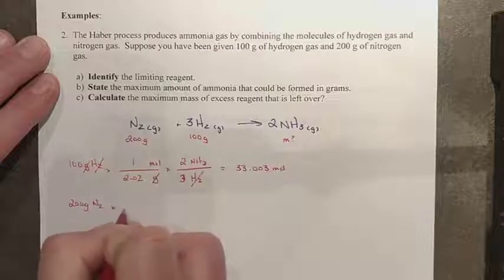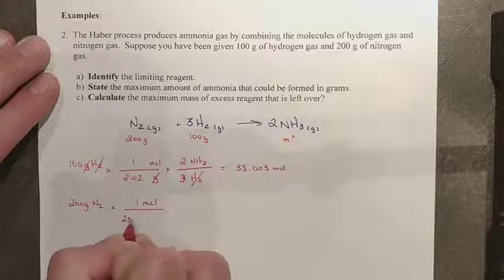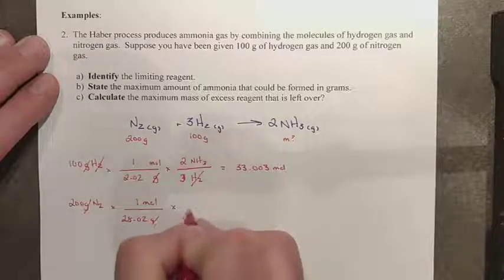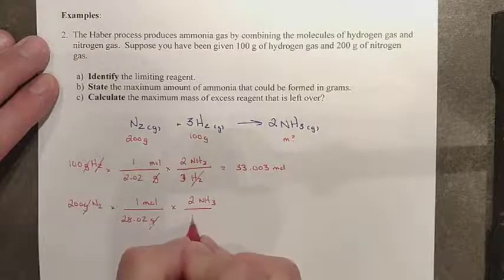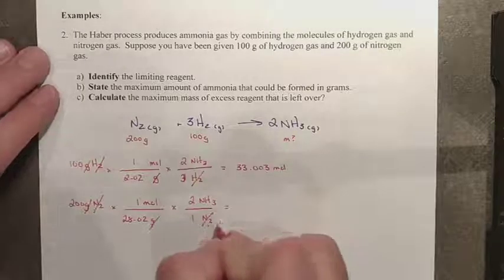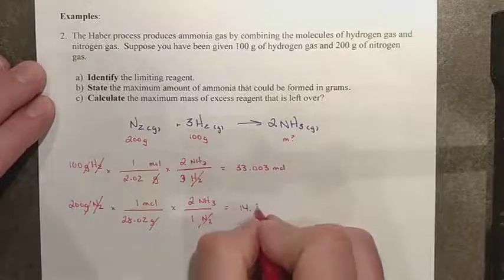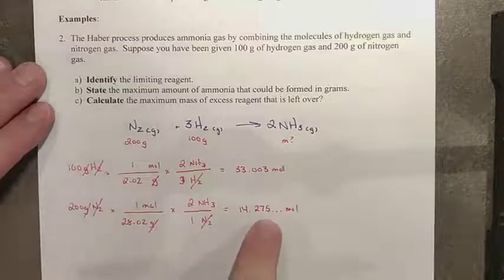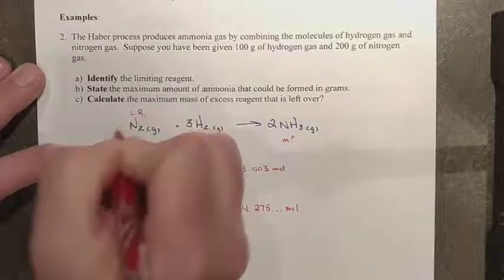I need to check now to see what 200 grams of nitrogen is going to get me. So for this one, run through my molar mass, and it is 28.02 grams for every 1 mole. I now have moles of nitrogen, so I can now do its stoich ratio, and you can see it's still 2 parts ammonia, but now only 1 part nitrogen. Nitrogen now leaves the equation, and I can get my answer. Do that, and you find out that you get 14.275 moles. So this means nitrogen produces less ammonia than hydrogen, so nitrogen is now my limiting reagent.